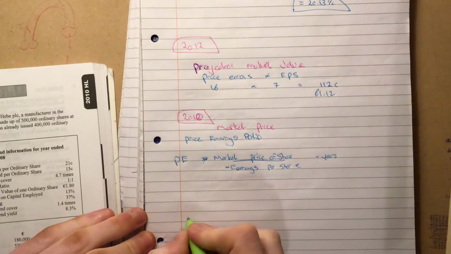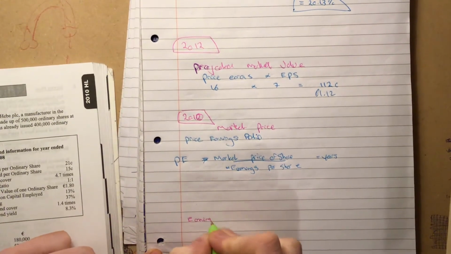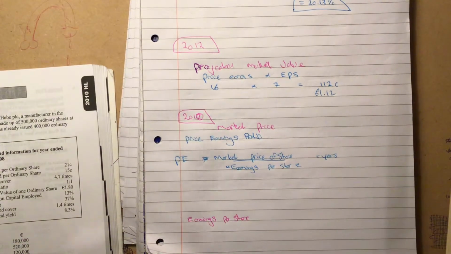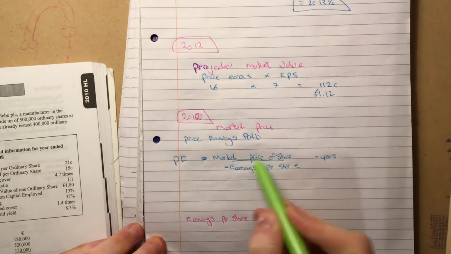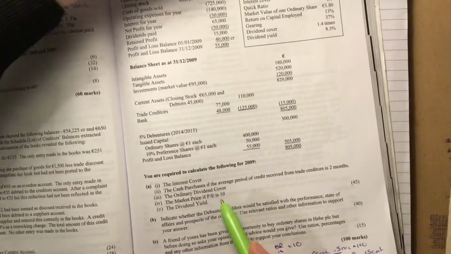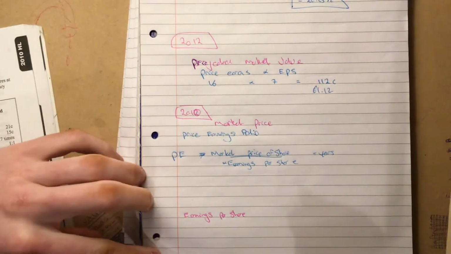Right, so down here, I'm going to do earnings per share. Why? Because I don't have the market price, I don't have my earnings per share, but I do have my years. How do I know I have my years? Because it says here 10. That's my years there. Now, my earnings per share ratio, you definitely know how to do this one.